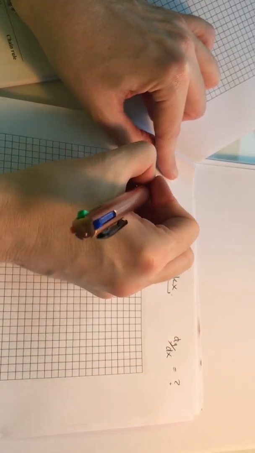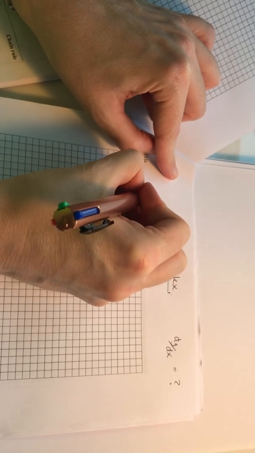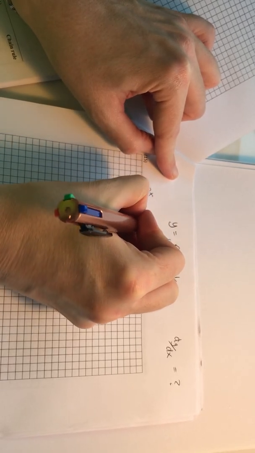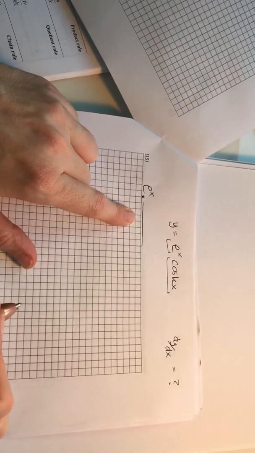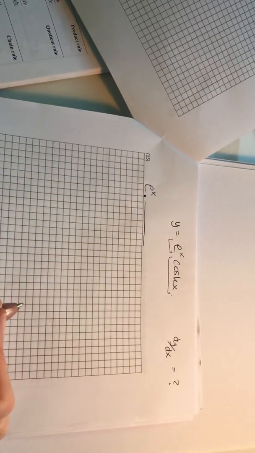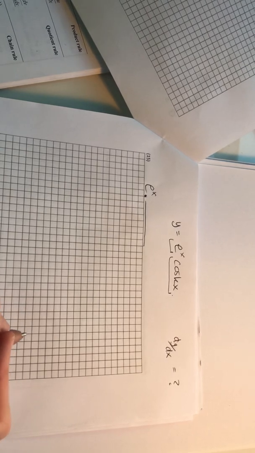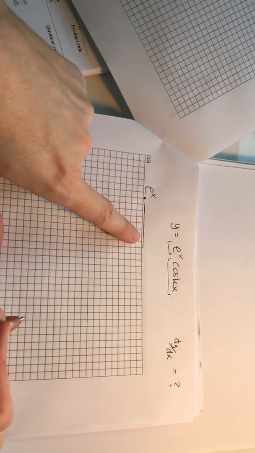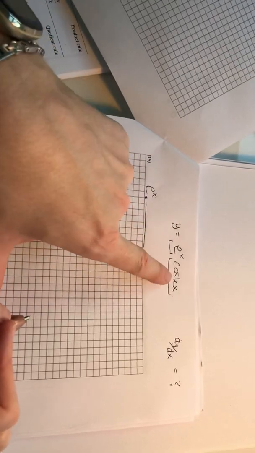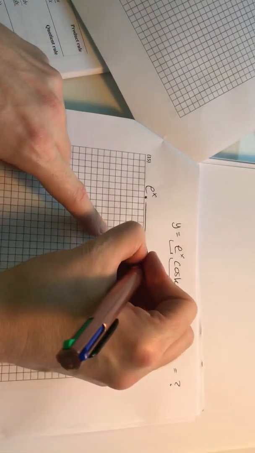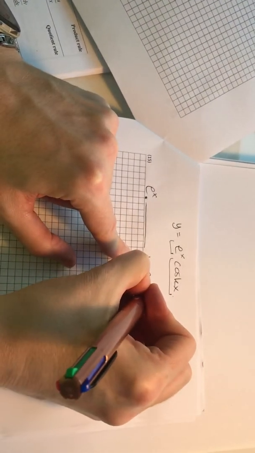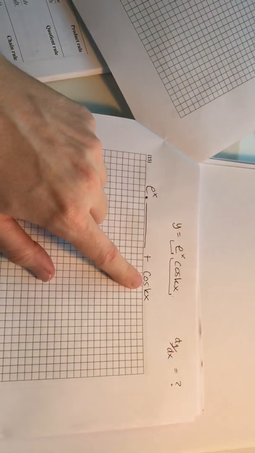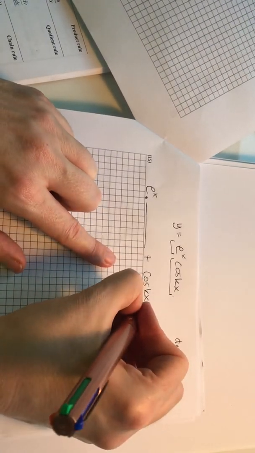So the product rule says u times, now you might know that off the top of your head, or you might have to go to the log tables or a rough work section and carefully work that out. So u times the differentiation of v plus v times the differentiation of u.